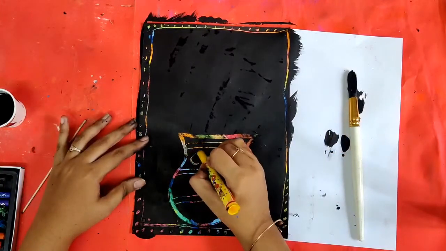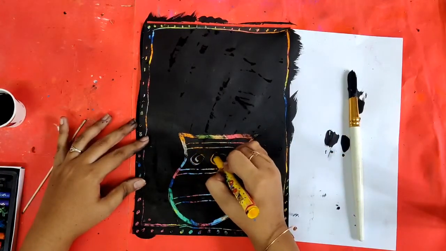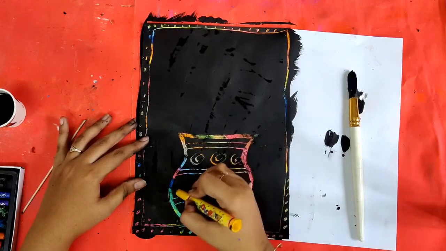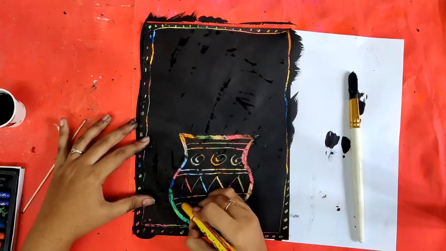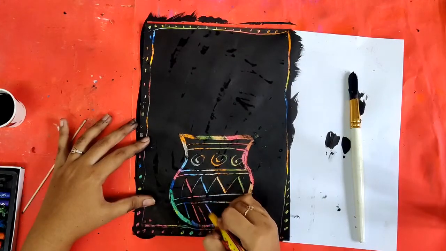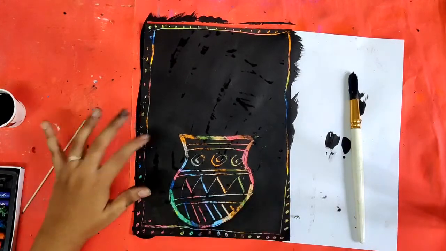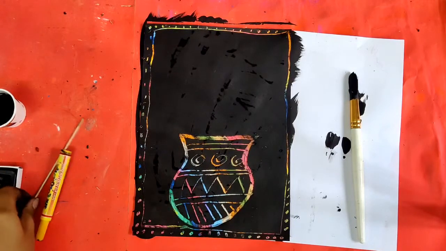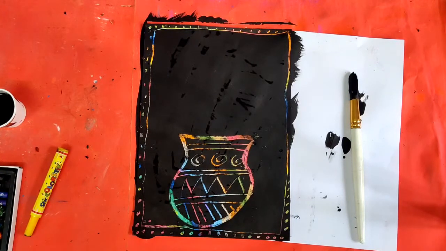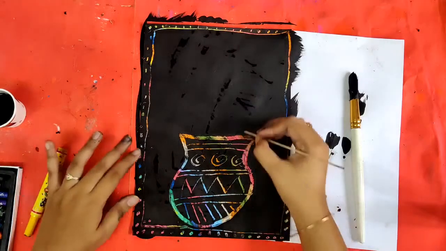So we are just going to make swirls, then we are going to make zigzag line, then we can make slant line, and these are the patterns which we can create. Okay, so this is how the flower vase is going to look like. Okay, our flower vase is ready children. It's going to look really beautiful, right? So this is what we are going to do.